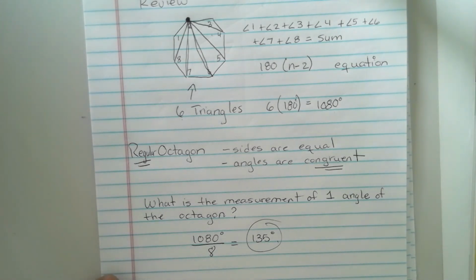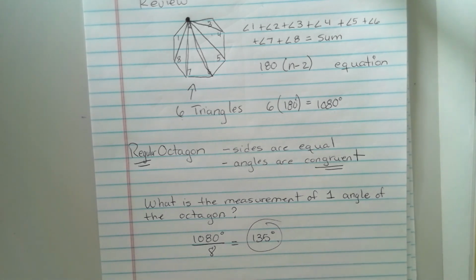Any questions? All right, so this is part of the review. We're going to go ahead and add on to this now even more. So for today's lesson, I'm going to show you guys a new topic. The new topic is found, I believe, in lesson 5.6. I believe. Lesson 5.6. All right.